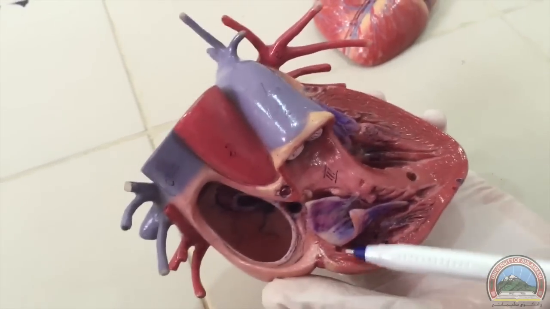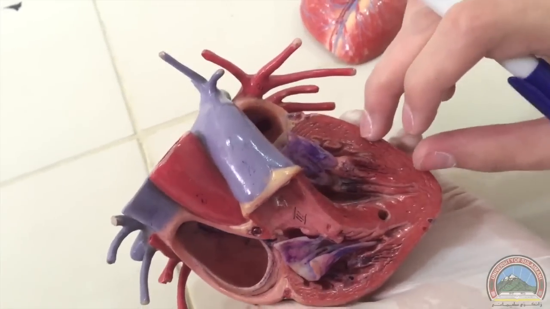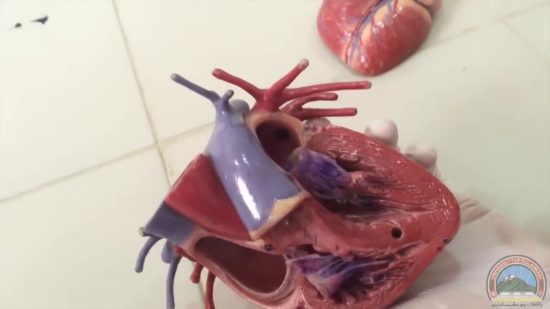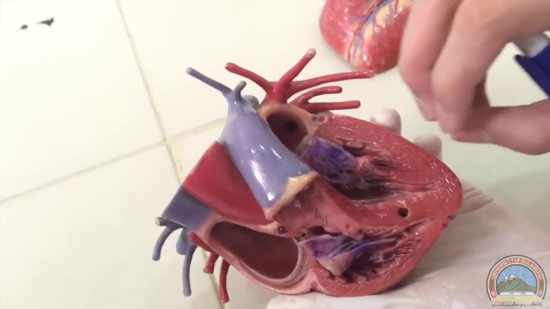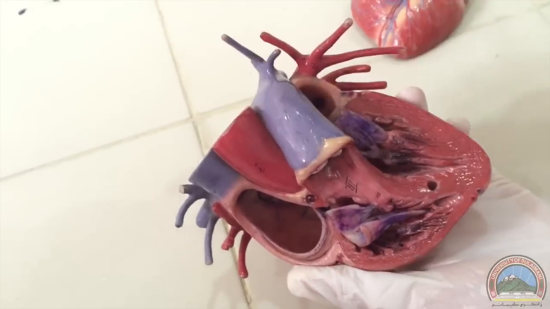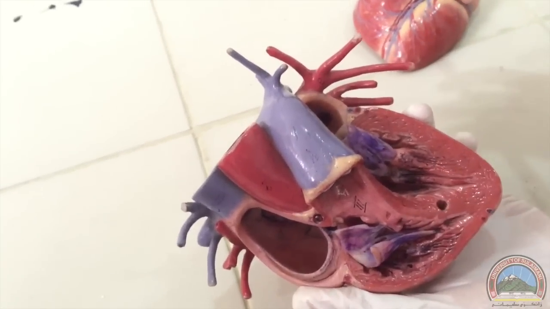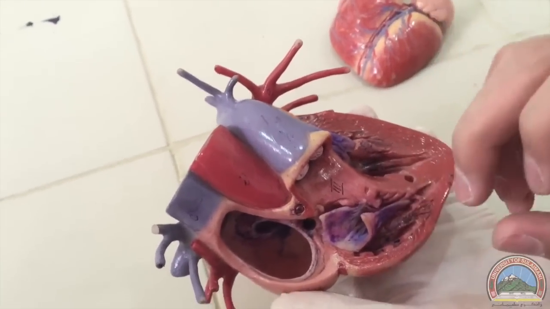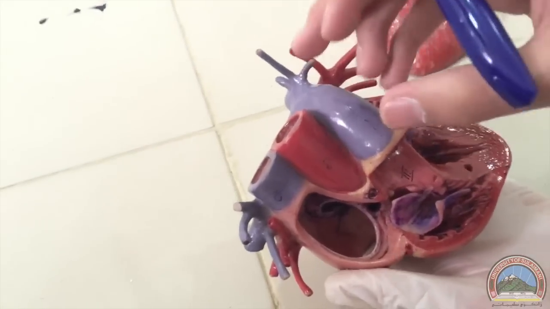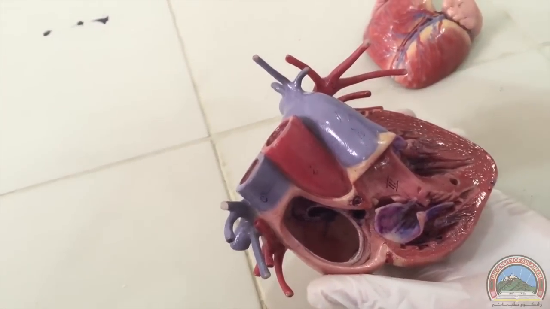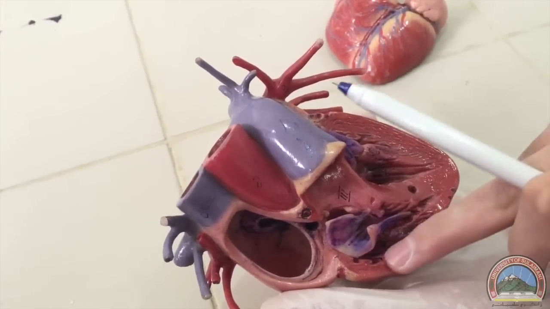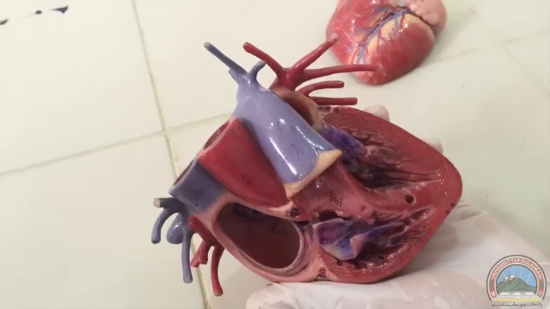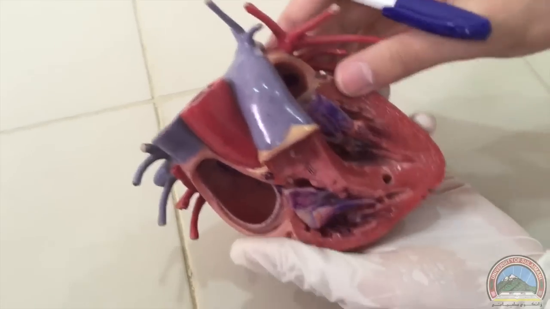than the wall of the right ventricle, and this is to do with the function of the left ventricle, because it has to pump blood through the aorta to all the parts of our body, but this only has to pump blood through the pulmonary trunk to only our lungs. So this needs less power, but this needs more pumping power.